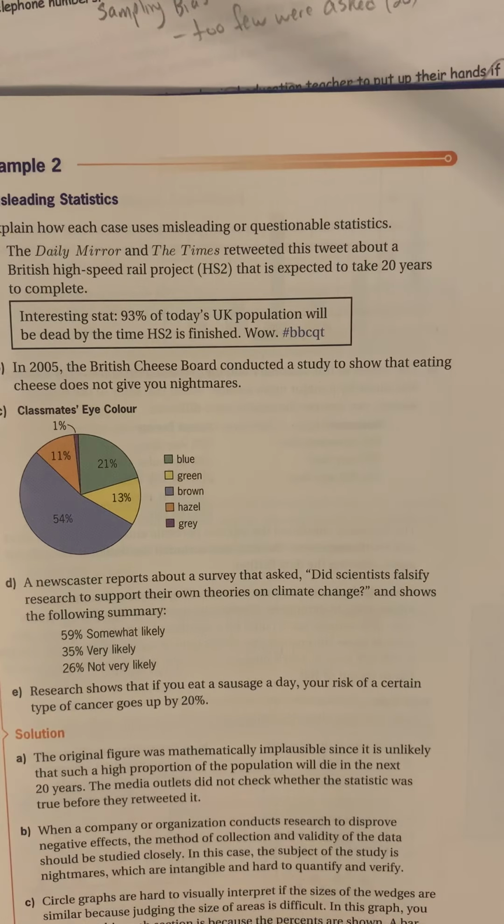Okay, so why is it misleading? Well, in 20 years, 93% of people will be dead. That seems very unlikely, because 20 years from now, you guys will be in your 30s. People in their 20s will be in their 40s. So I don't expect 90% of people will be dead at that time. So this 93% is definitely very inaccurate.